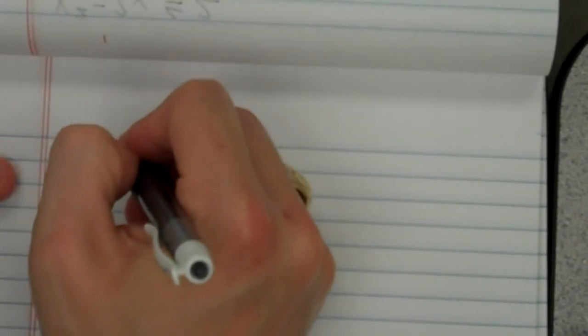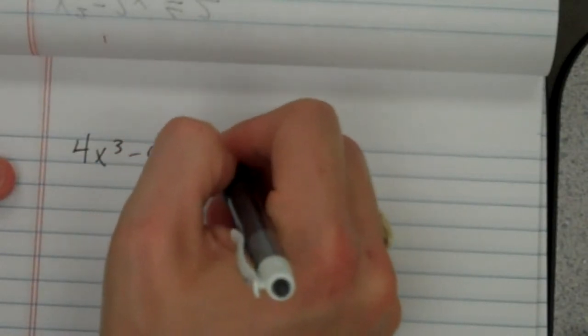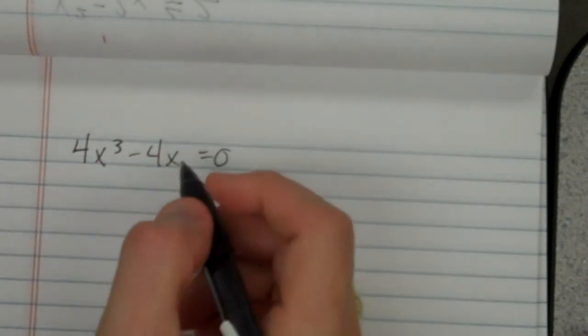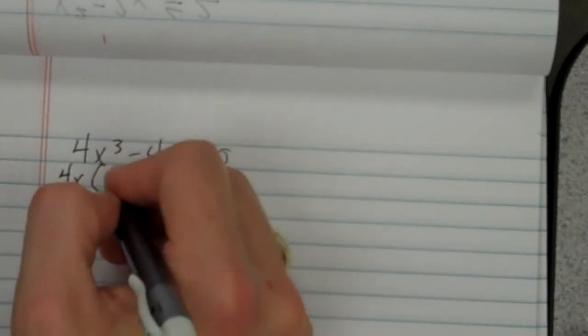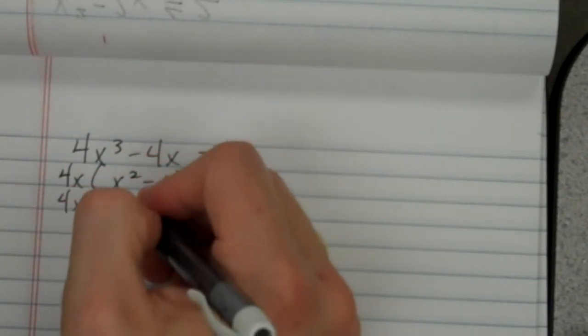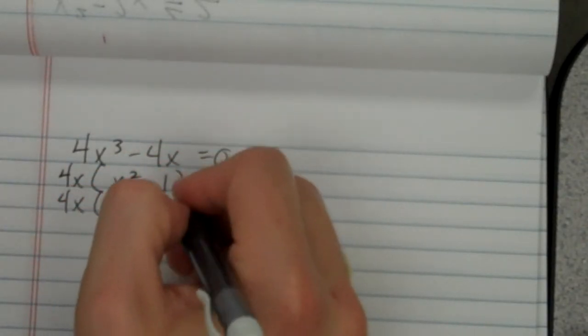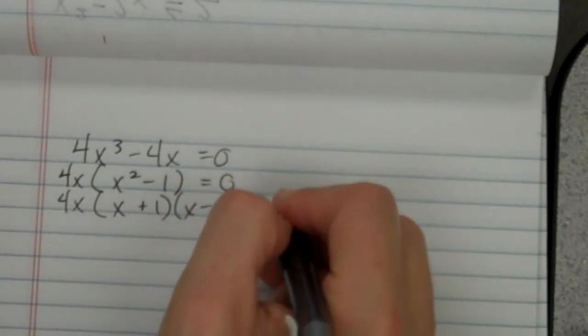It's a little bit more challenging. Okay? 4x cubed minus 4x equals 0. Okay? First we're going to factor. 4x times x squared minus 1 equals 0. And I recognize this is a difference of squares. So 4x times x plus 1, x minus 1 equals 0.